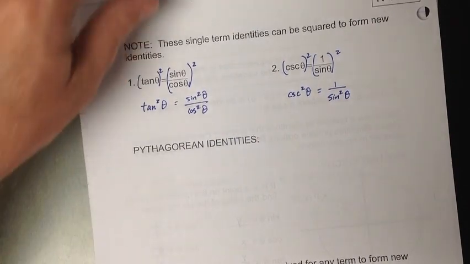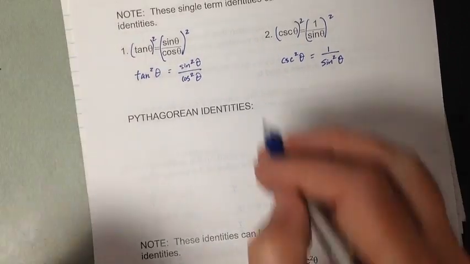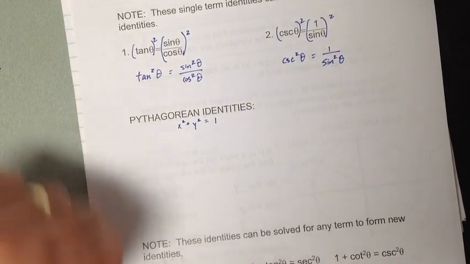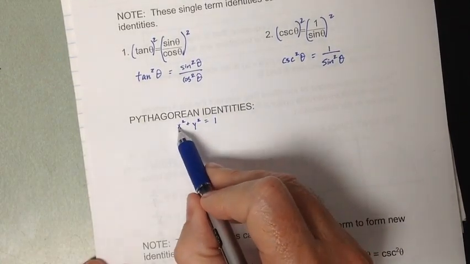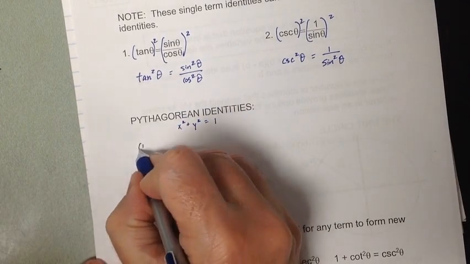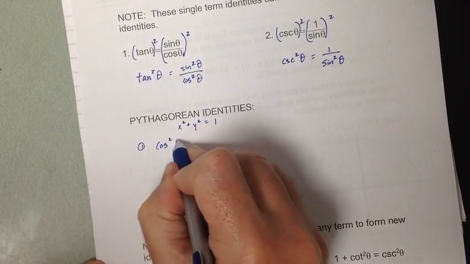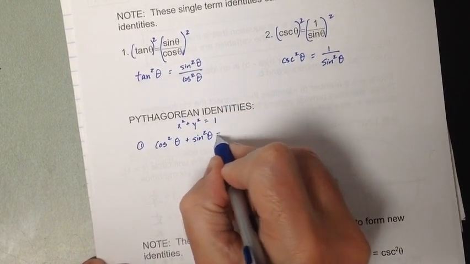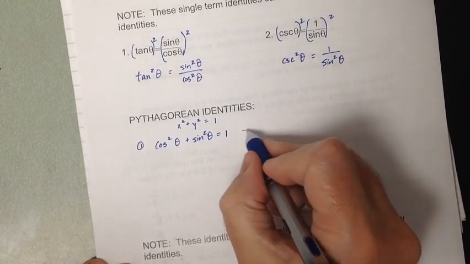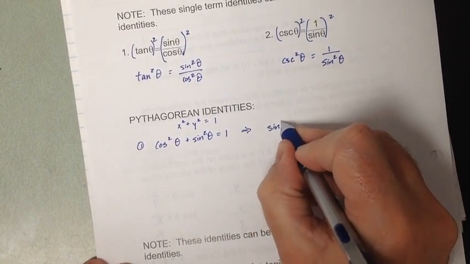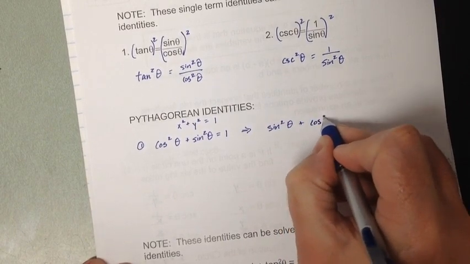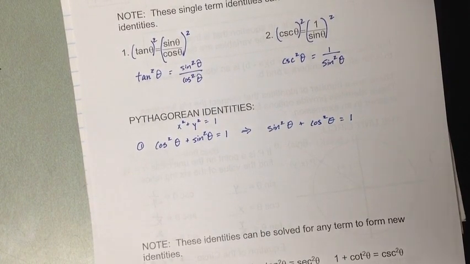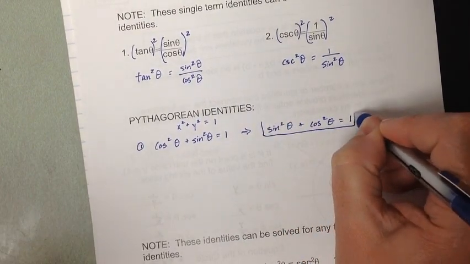Okay, so Pythagorean identities now. Okay? We said just a minute ago that the equation of the circle is x squared plus y squared equals 1. Well, we know that x is cosine, so we could write this as cosine squared theta, y is sine, plus sine squared theta equals 1. Normally we're going to turn this around a little bit and think of it as sine squared plus cosine squared is equal to 1. Really, either way is fine, but usually you see it with the sine squared first. Okay? So that's our first of the Pythagorean identities.